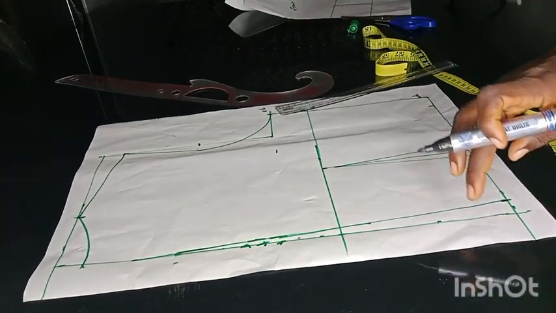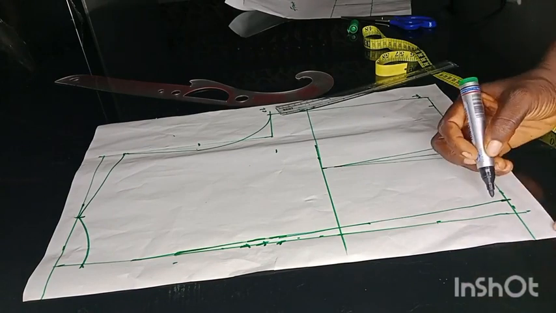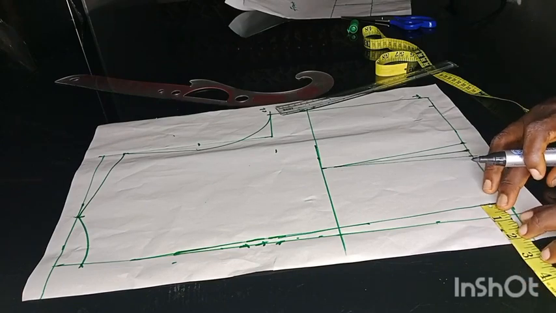The next thing I will do now is to mark my zipper allowance. So from this line, I will mark 1.5 inches for my zipper allowance.